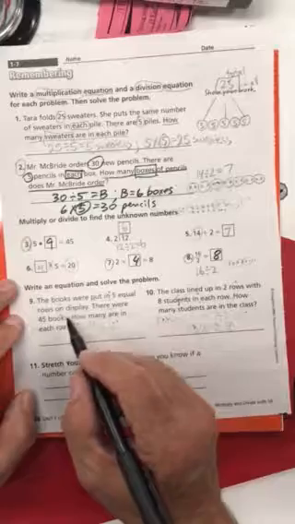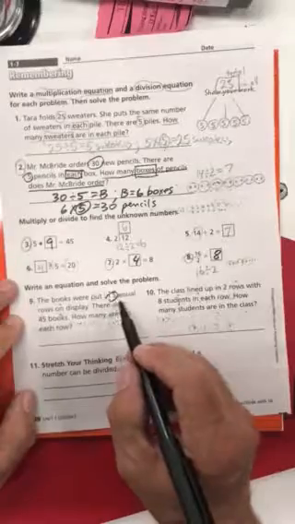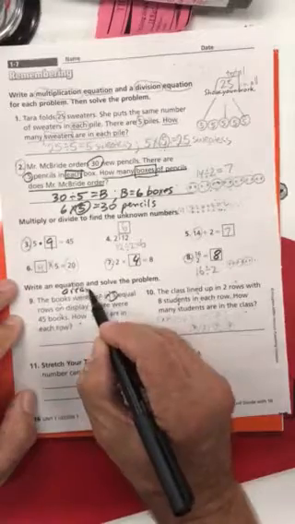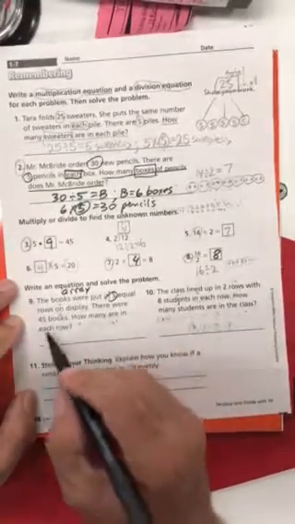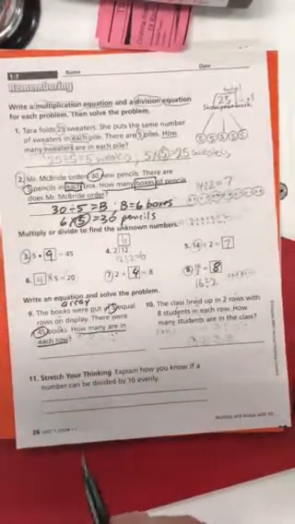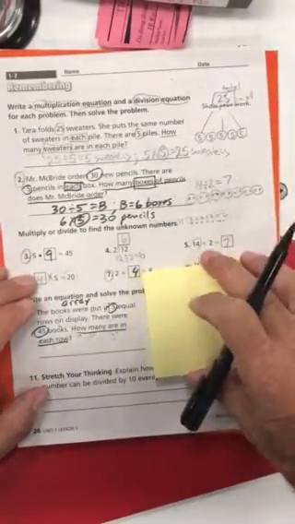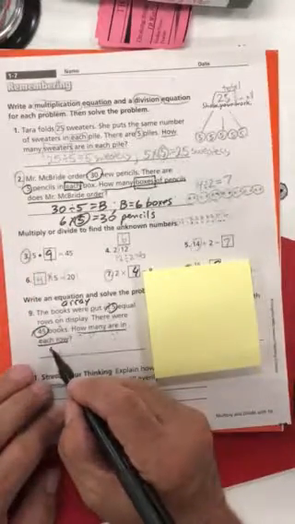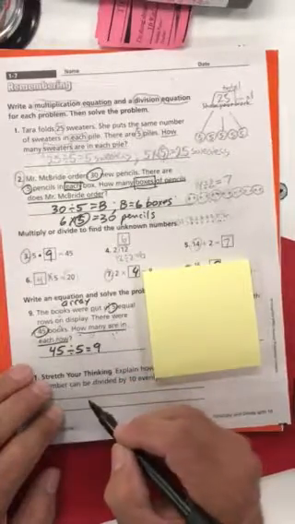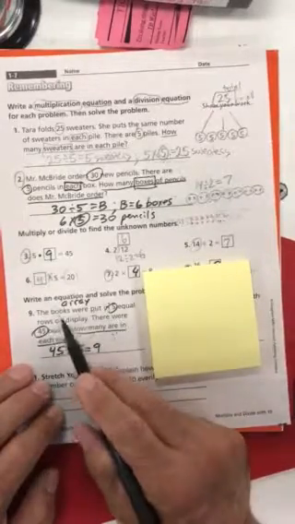The books were put in 5 equal rows on display. Write an equation and solve the problem. The books were put in 5 equal rows on display. So it's going to be an array with rows and columns. There were 45 books total. Question: how many are in each row? Okay, so the simple equation would be 45 divided by 5 equals 9. And to help your students, 9, how many are in each row? How many what? How many books?